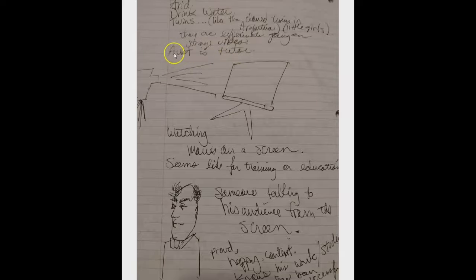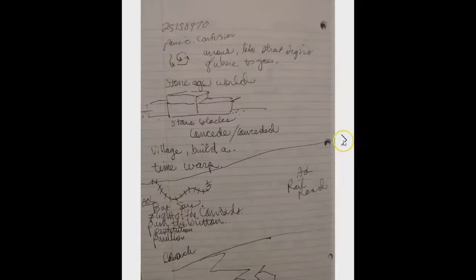Aunt is tutor. Is that what that is? I don't know. Projector on a screen. Watching movies on a screen seems like for training or education. So yeah, it does kind of remind me of that dream. Someone talking to his audience from the screen, proud, happy, content, knows his work or students have been successful. This guy is like a teacher, a mentor, guide. Is he leading experiments? Is he just a guide? Not sure. Let me go back.